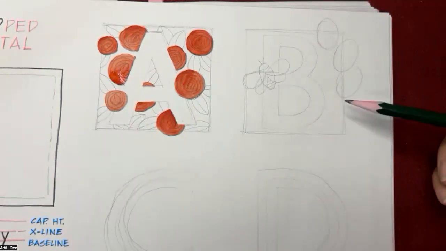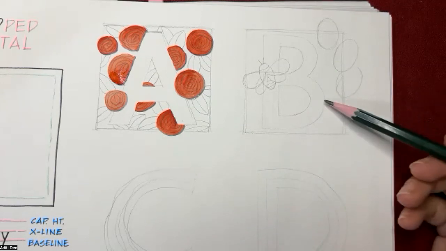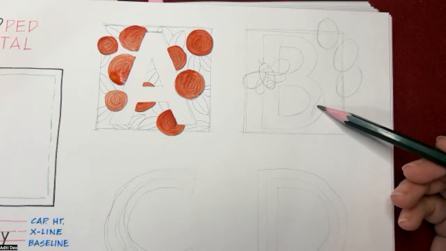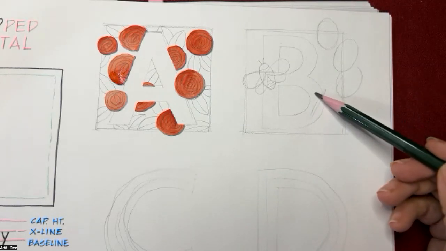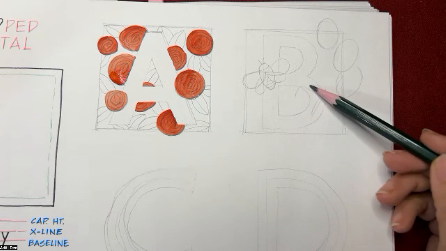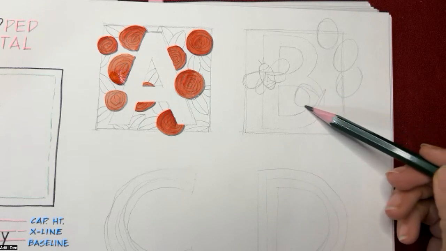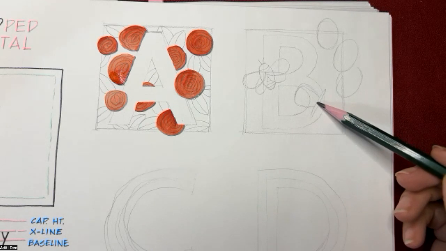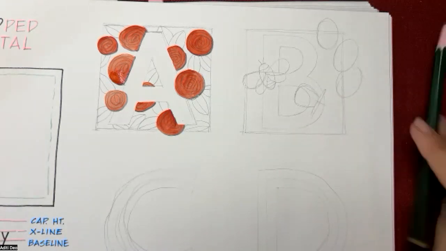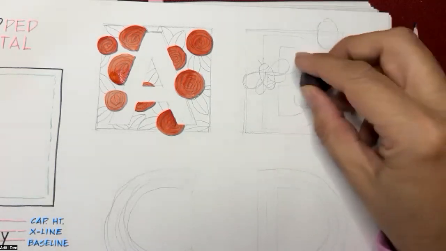And butterflies. Oh, actually, I have a very nice butterfly design.